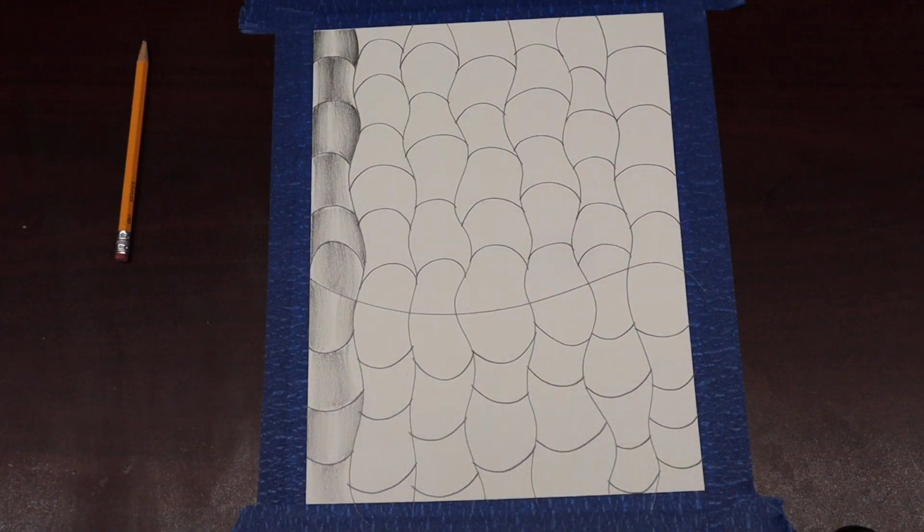Once you create that underdrawing, each day, take about 30 minutes and just get a couple rows done. Do 2 rows the first day, 2 rows the second day, 2 rows the third day, and then maybe by the last day, you might have 1 or 2 rows left to complete.